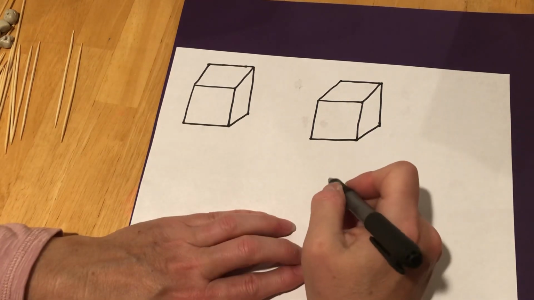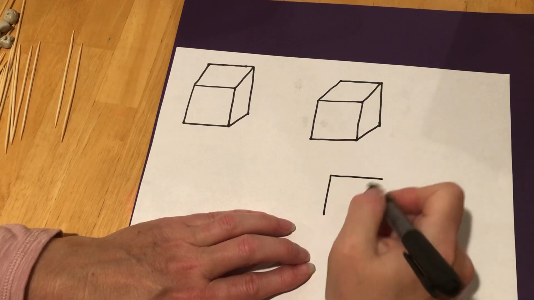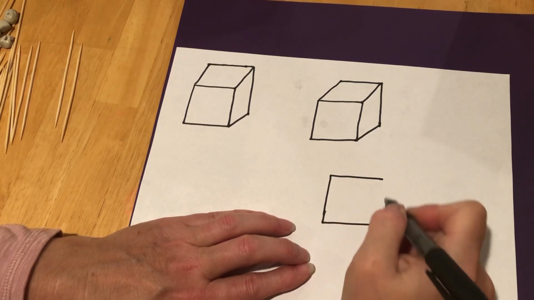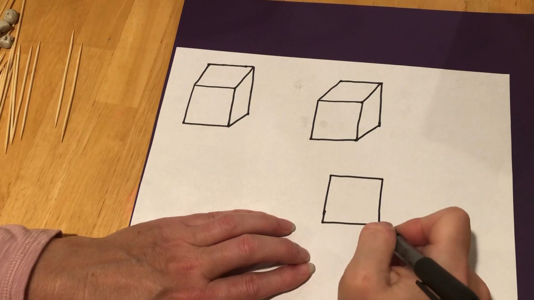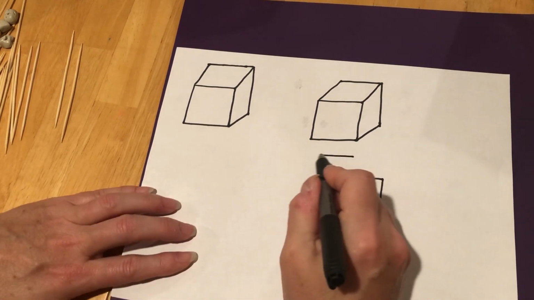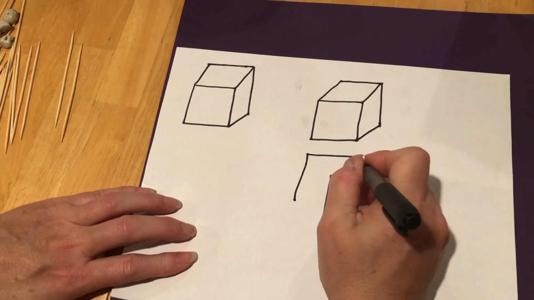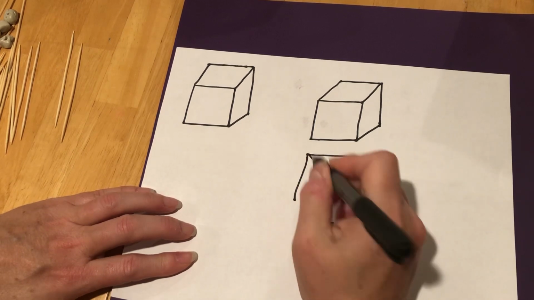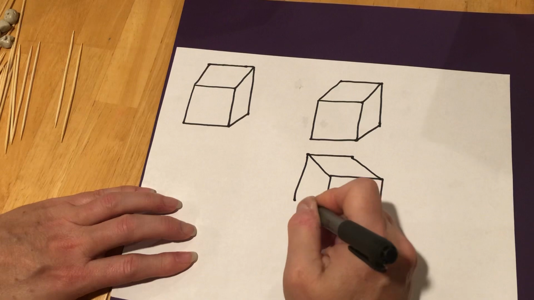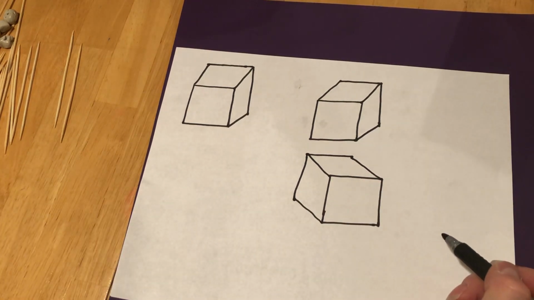Now let's see if I can do it. Okay, so make your square. And we can do it this direction also. So we're going to do this to this to this, and that to that. See, you can do it either direction.